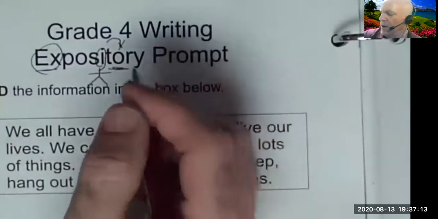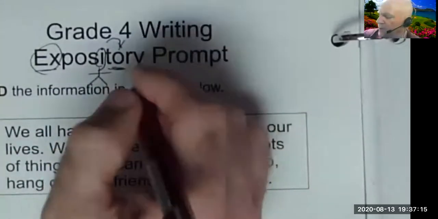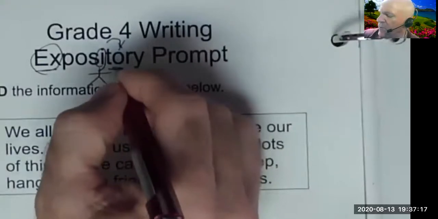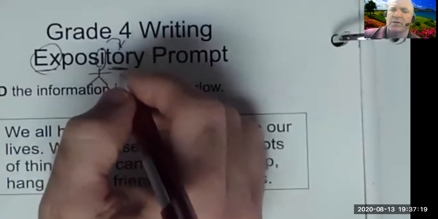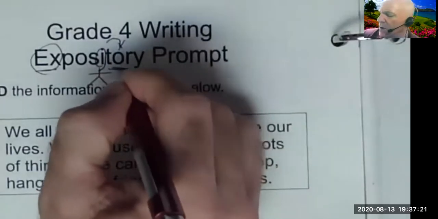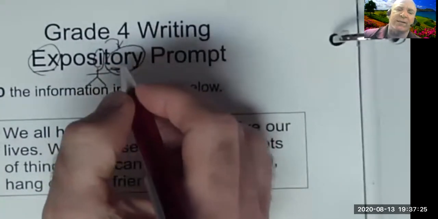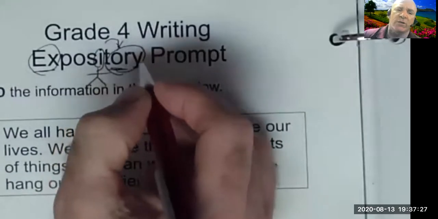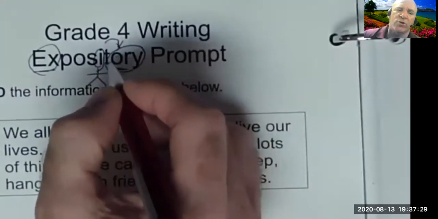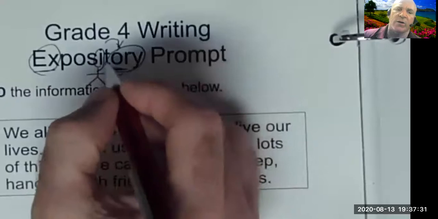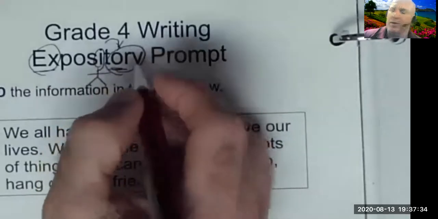Now, another part of expository, they're going to be looking for, because expository is about telling why you think things, I'm going to circle these last 3 letters. They need to look for at least 1 reason why. You can have 2 reasons why or 3 reasons why.